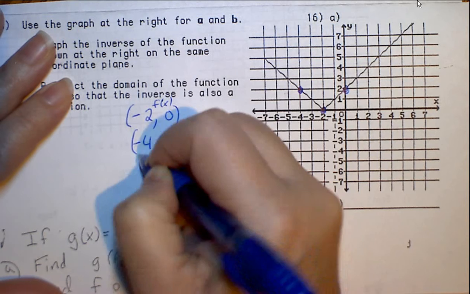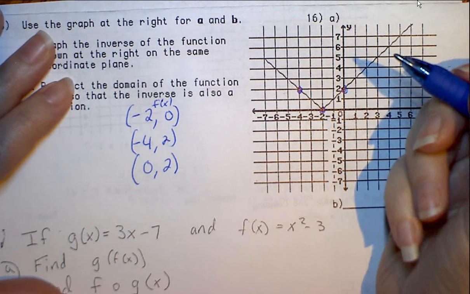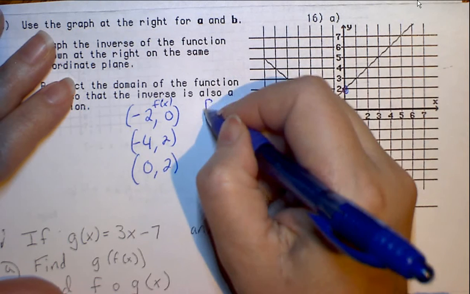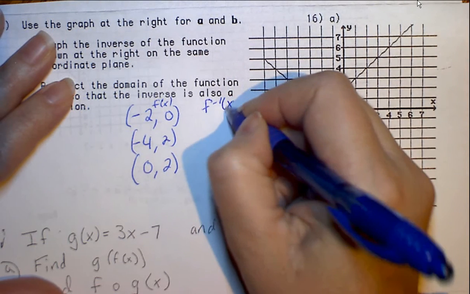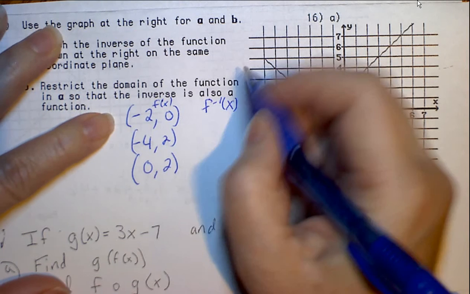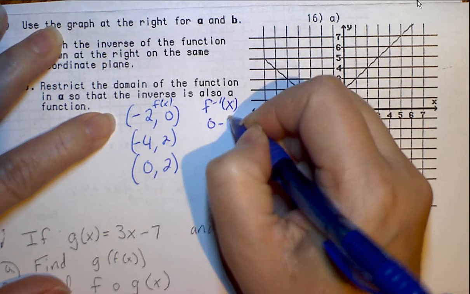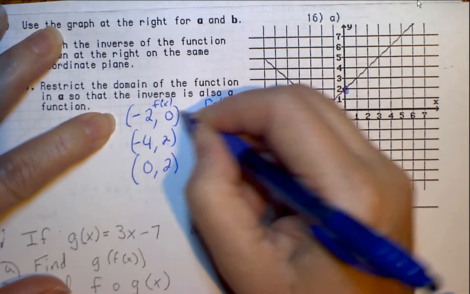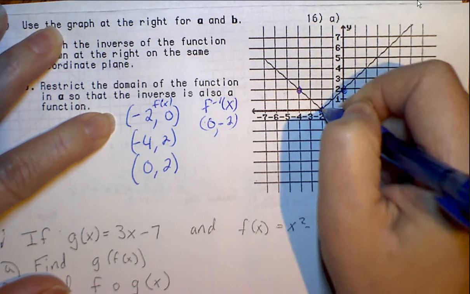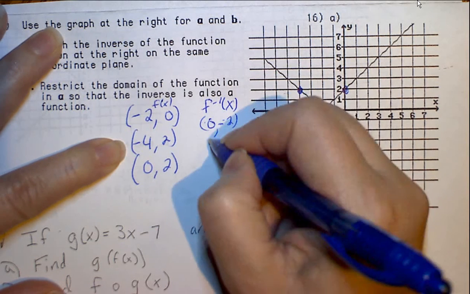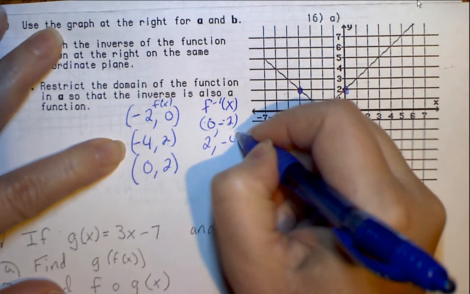Alright, so now what are the coordinates of those points for my inverse? So my inverse, so it would be 0, -2. And because this is the point, this is also the point. So that's going to be the point of the new v. So this is 2, -4, and 2, 0.